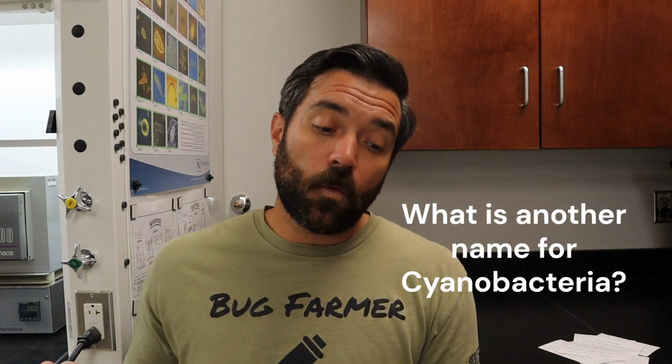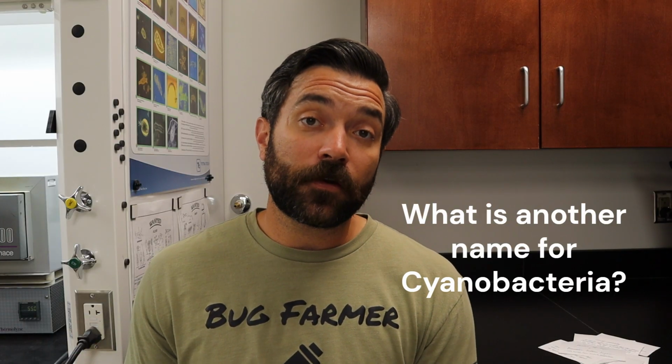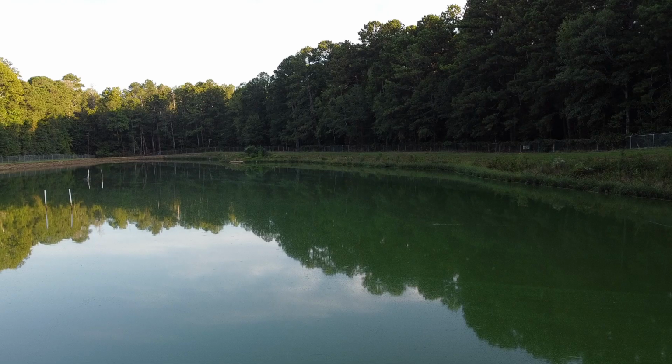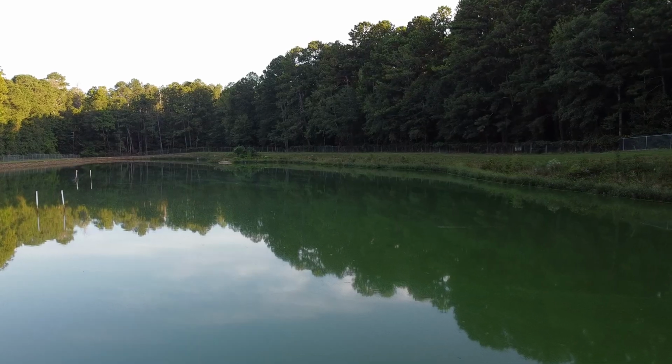Last question. What is another name for cyanobacteria? Another common name for the cyanobacteria is blue-green algae. It's important to remember, cyanobacteria, they are not actually algae, even though that's what they're called. They just come off looking that way, right? Cyanobacteria thrives on nitrogen and phosphorus, which as we all know are very, very common in wastewater.